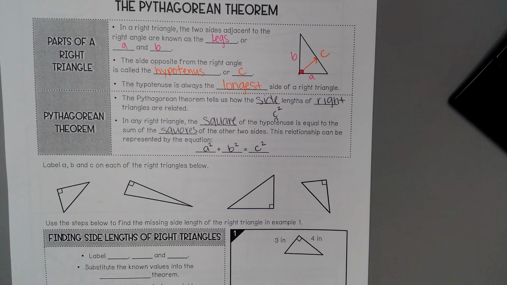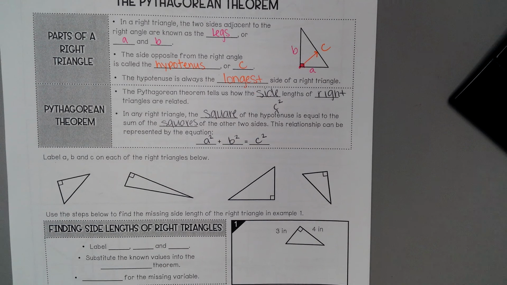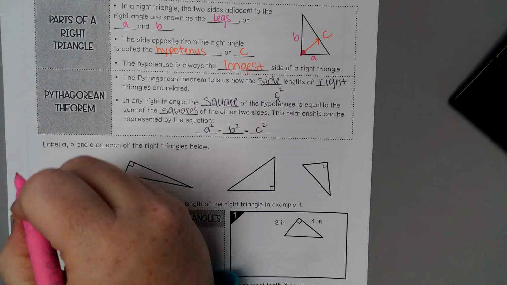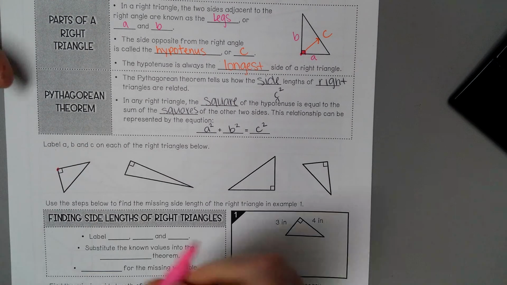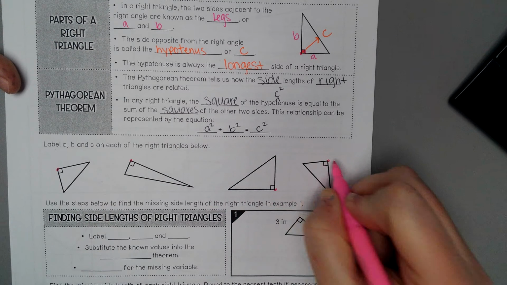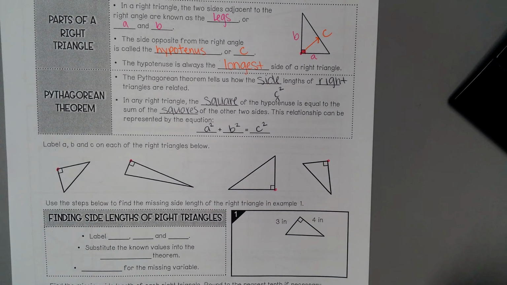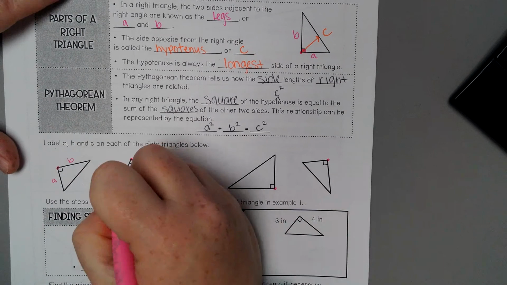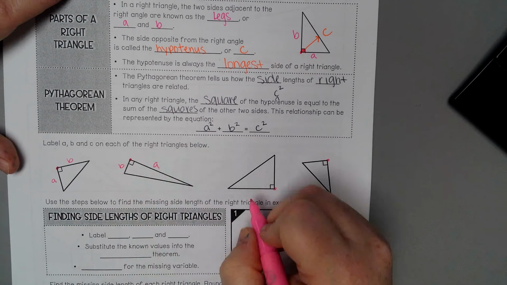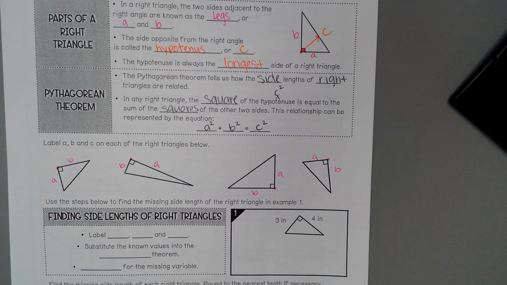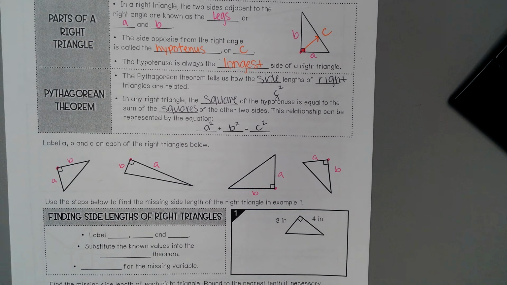Label A, B, and C on each of the right triangles below. Well, A and B are always adjacent or next to your right angle. And the order of your A, B does not matter. So on this one, we can have AB. On this one, we might have BA. This one, maybe we'll have BA again and AB. The order of your legs does not matter.